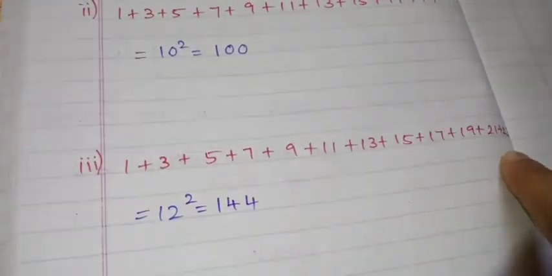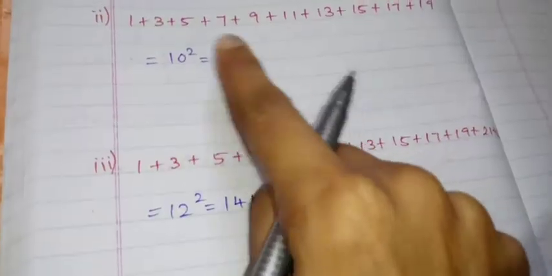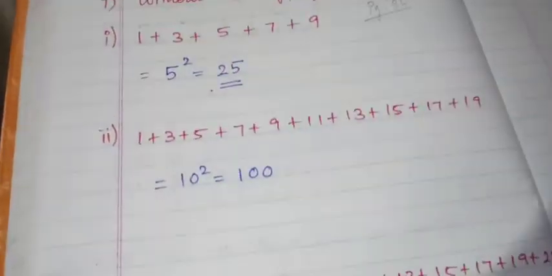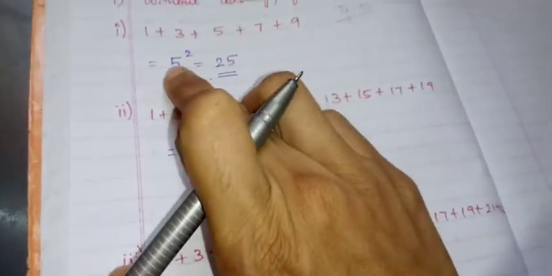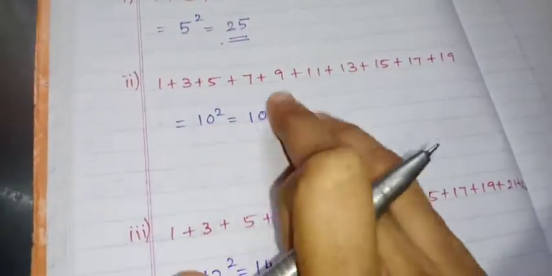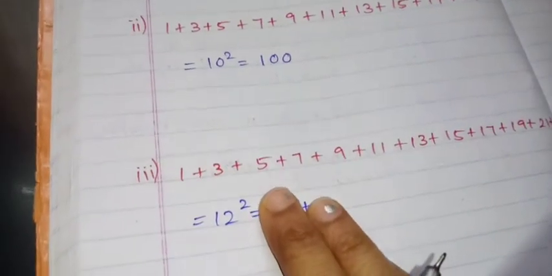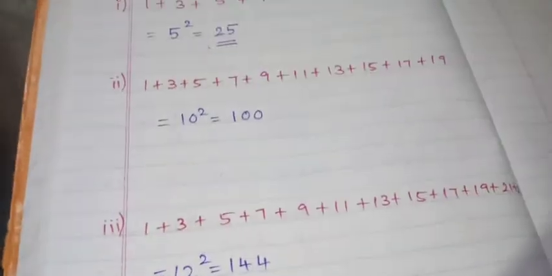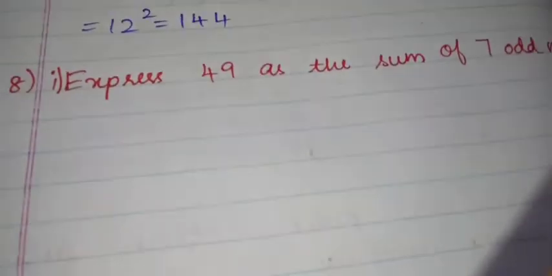If 12 numbers are given, 12 square. 10 numbers, 10 square. 5 numbers, 5 square. Okay, then you should not stop till this. You should write 5 5s are 25, 10 10s are 100, 12 12s are 144. Like that you should write it. Okay children. Next, eighth problem.